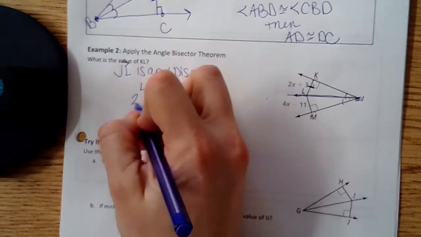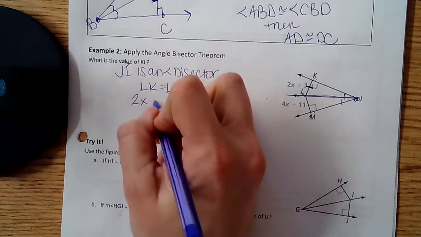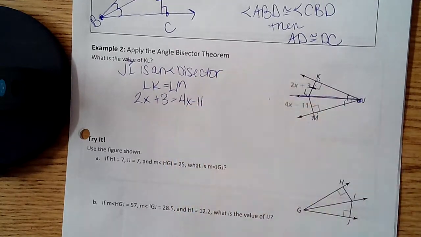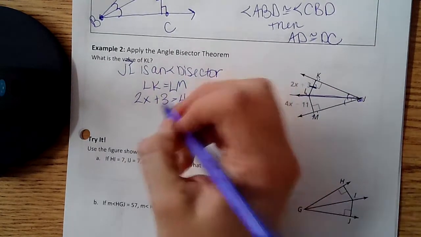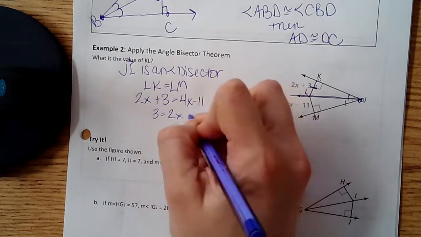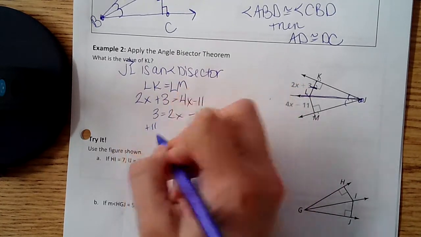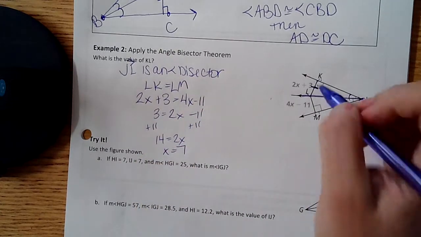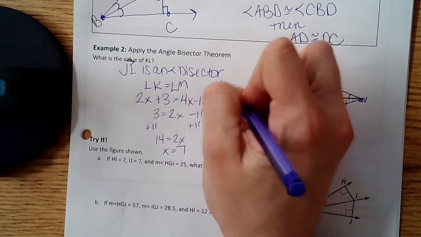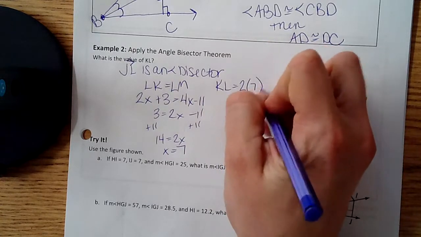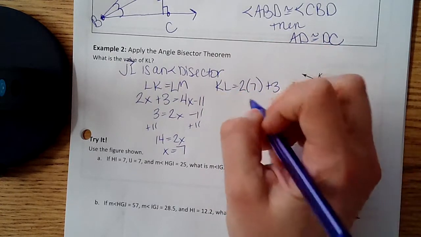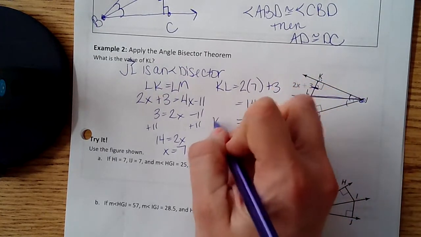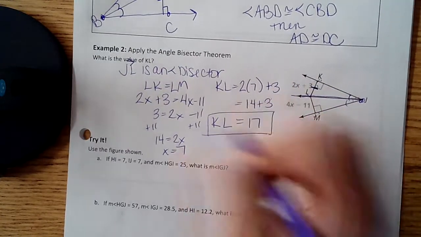So I can take 2x plus 3, set that equal to 4x minus 11. When I solve, I get x is equal to 7. So KL is equal to 2 times 7 plus 3, 14 plus 3, 17. KL equals 17.